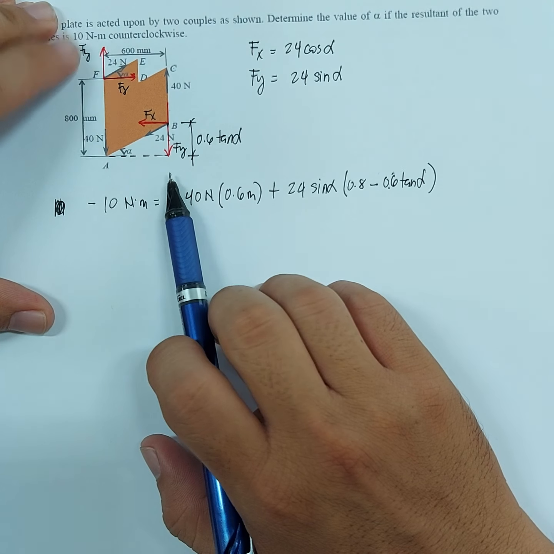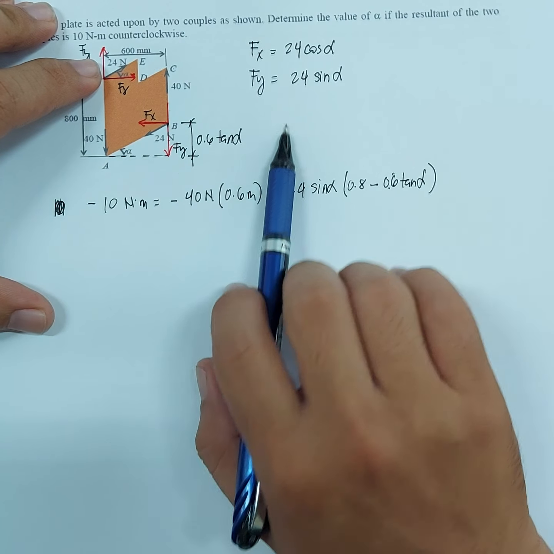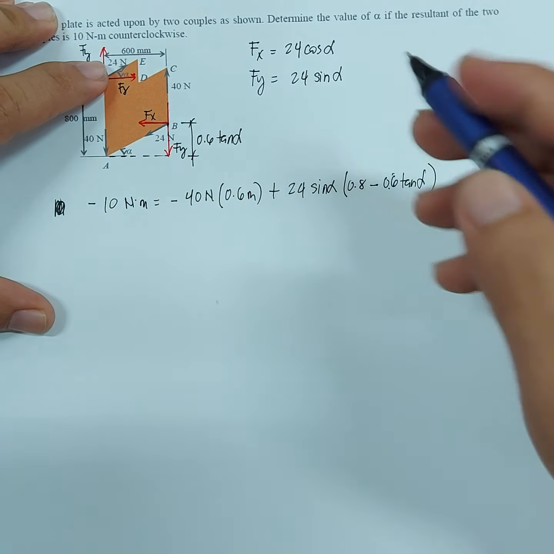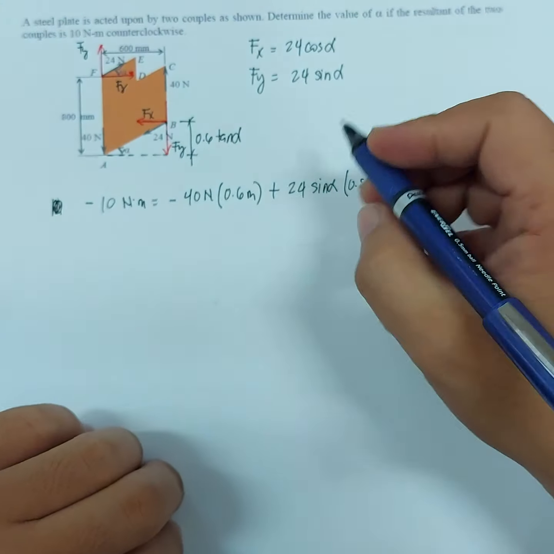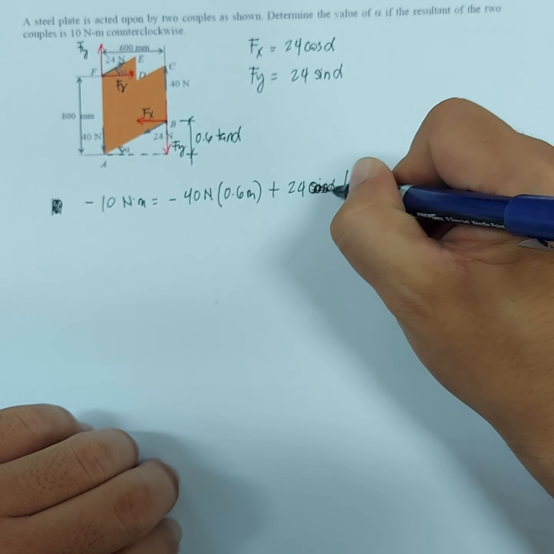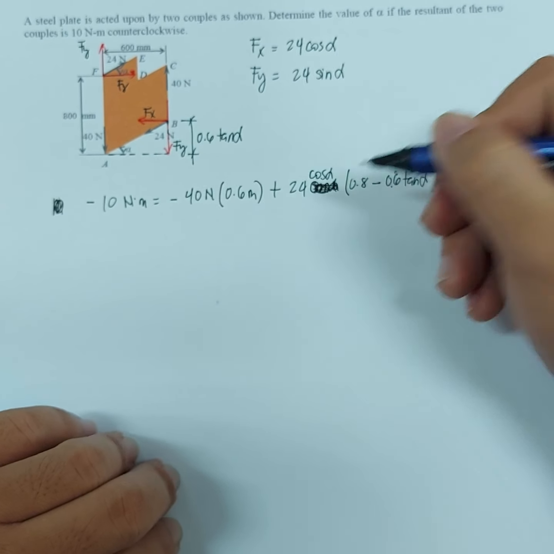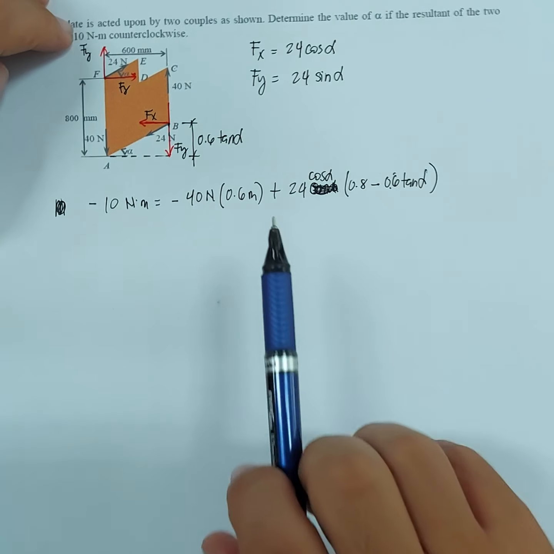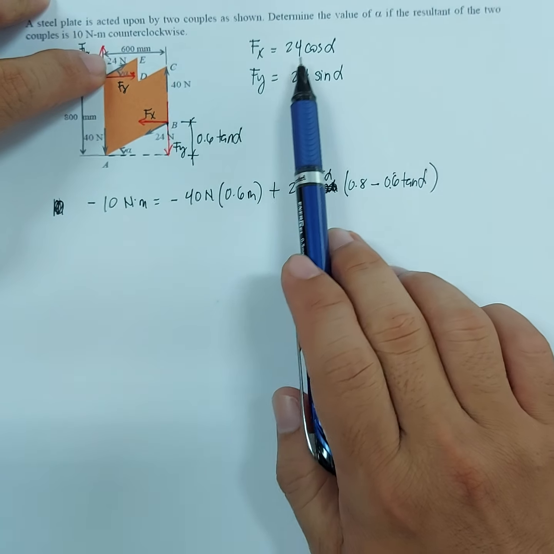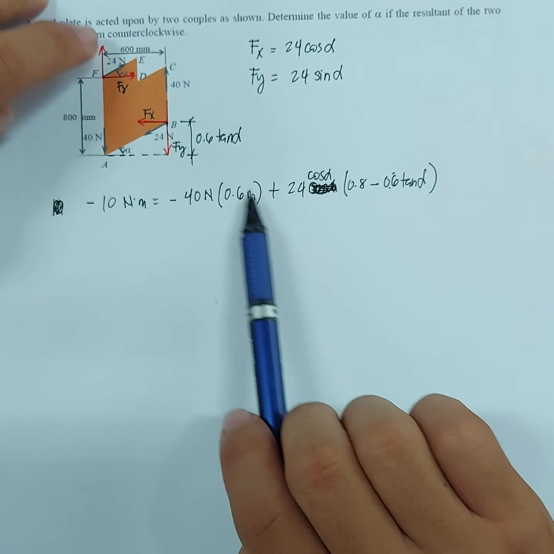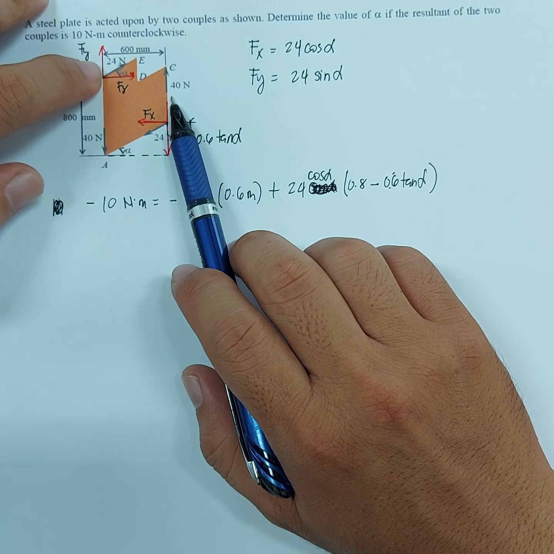Next, yung moment naman ng yung last couple natin is yung Fy. So, Fy is 24 cosine pala to. Ay, hindi ba yung naisulat ko? Fx, 24 cosine. Palitan ko na lang to. Cosine alpha. So, take note, nagkamali ko ng pagsulat. So, Fx is 24 cosine alpha.